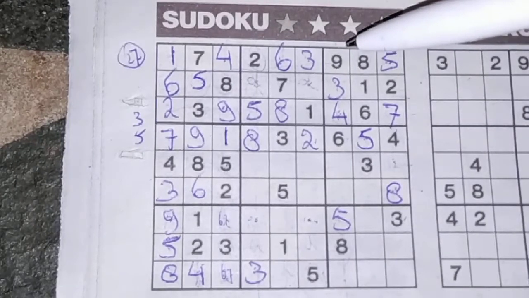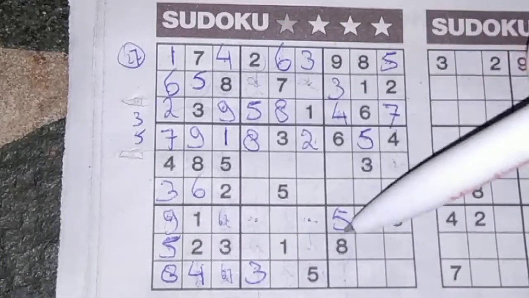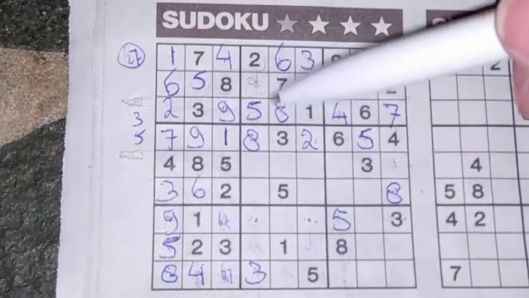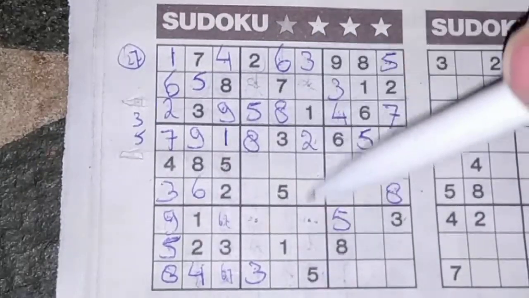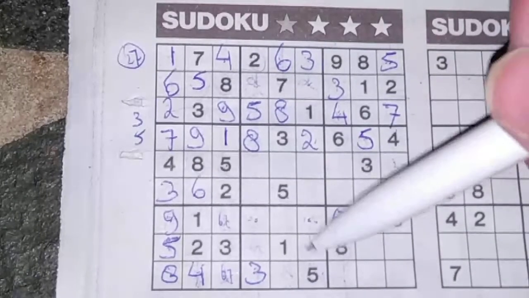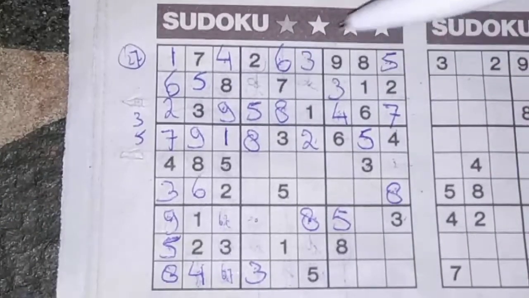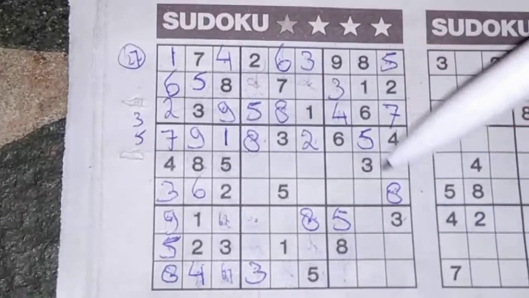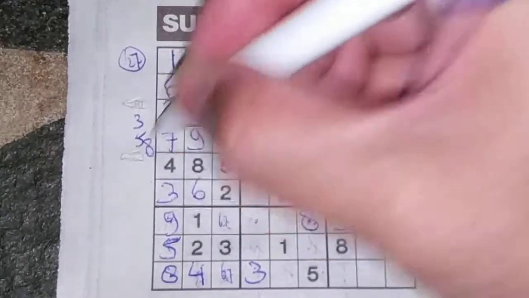Then yes, 8 in this column, 8 in the middle column, so the column next. The only 2 places for the 8 should be here or there. We see here 8, no 8 there. 8 should be there. And all the 8s are used, I can see. Yes, alright.